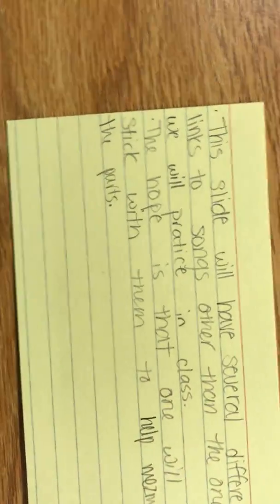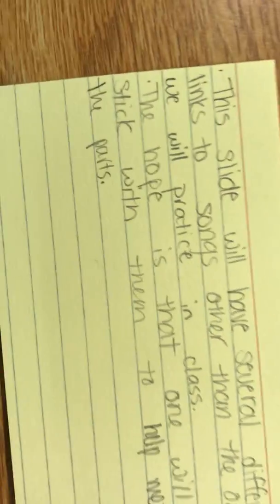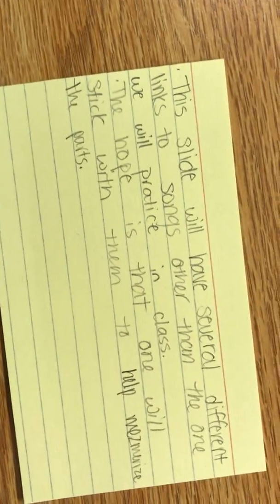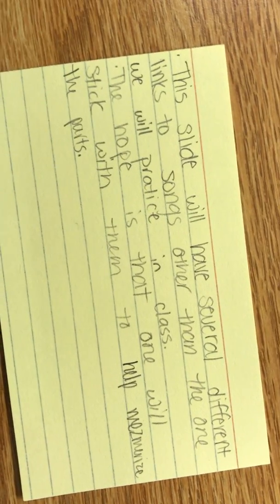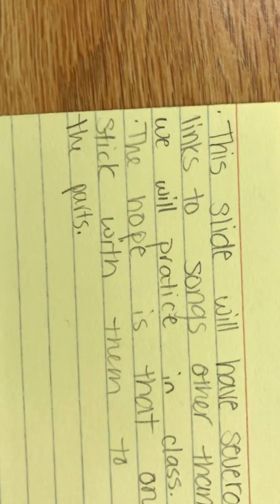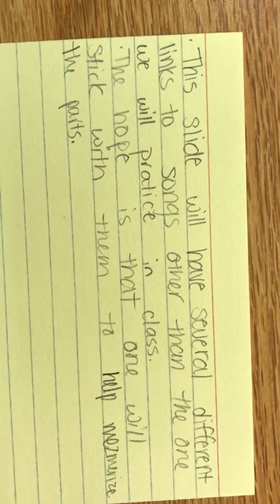And then, like I said, slide 8 will be more songs, and those will be links to different songs, because I understand they could like one song more than others. Yes, we'll be practicing one song in class, but either way, whatever song they choose to help them practice at home or to learn on their own could still help them in the long run. So yeah, those are my cards.